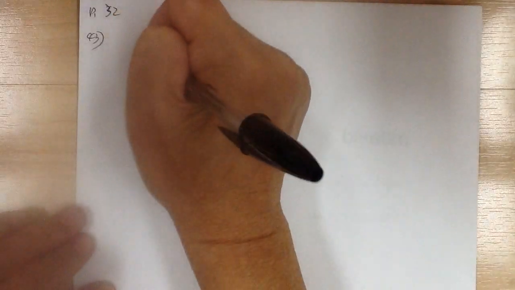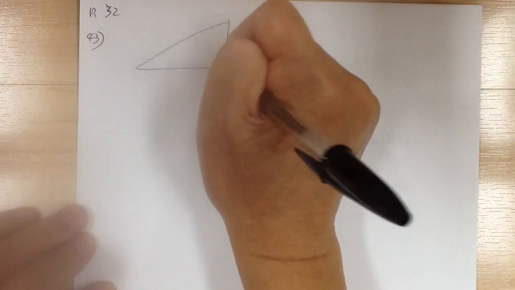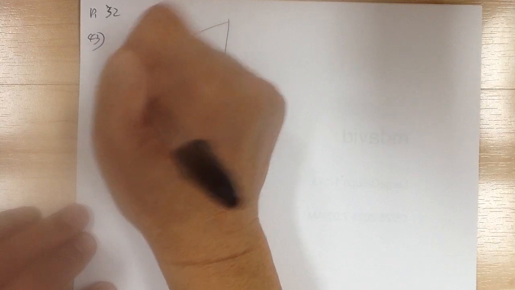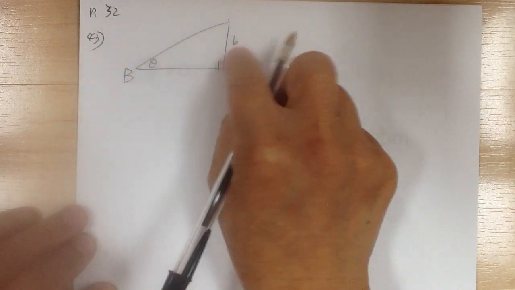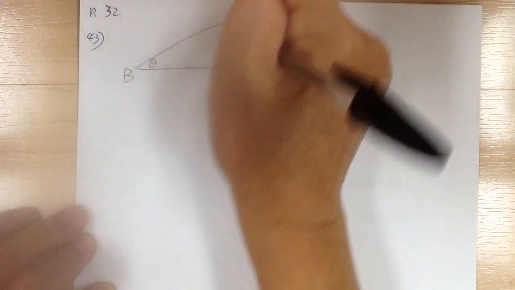Okay, number 43. Again, let's go and get our picture. So that's angle B. And the reason I know this is B is because B and B are facing each other. Same letters have to face each other.